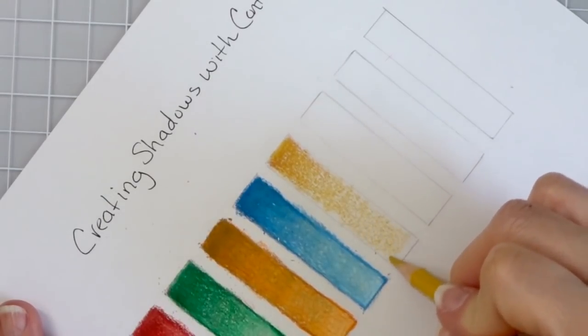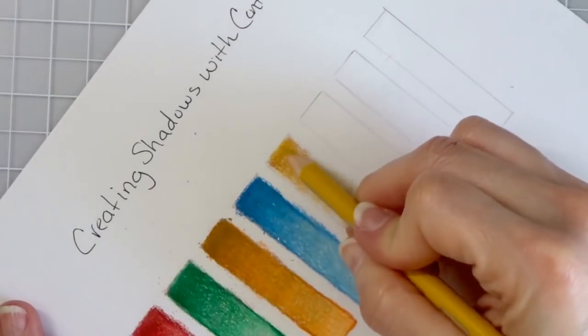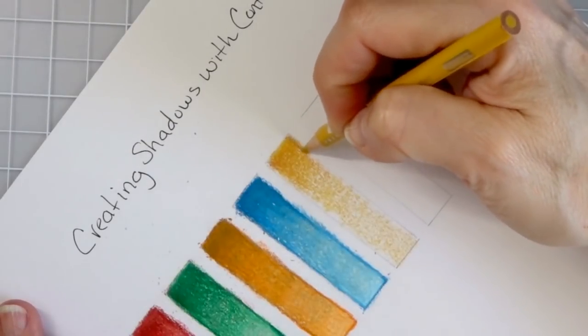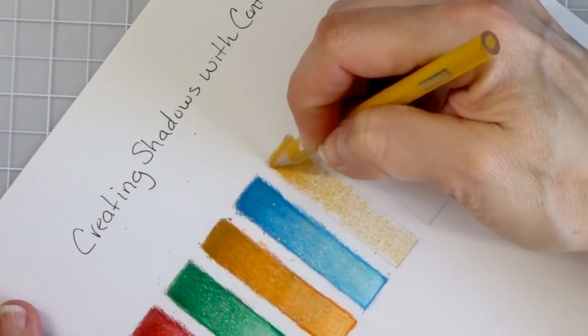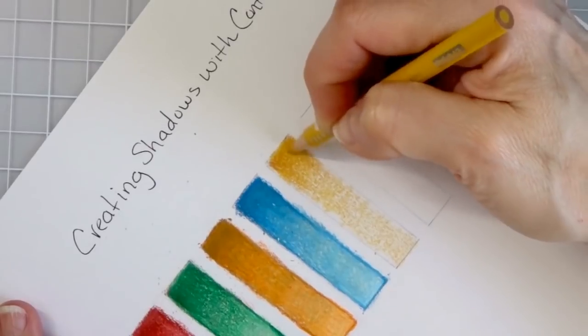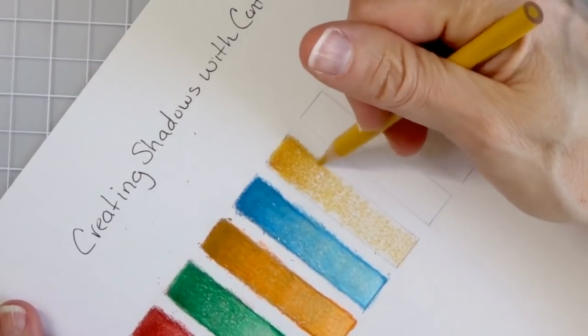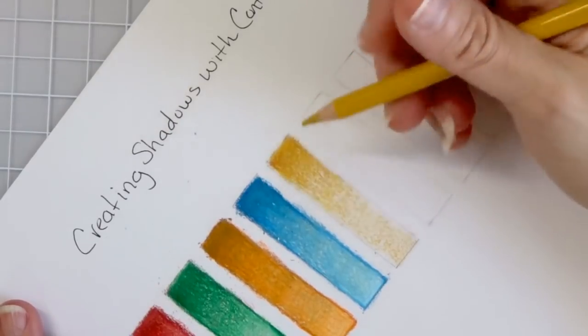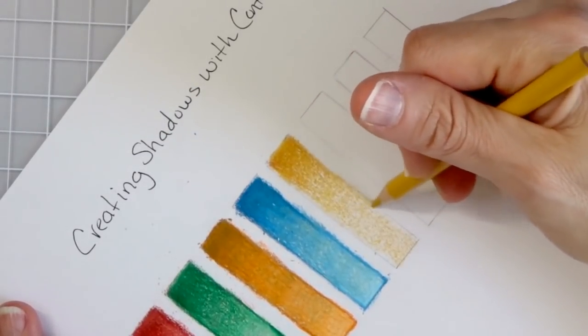And see, it's actually working. Let me add another layer to get that really nice and dark. And then I just want to make sure that I'm covering all of that mulberry. And now that I'm looking at this, I probably could have added a little bit more. It really gave that a really nice effect.